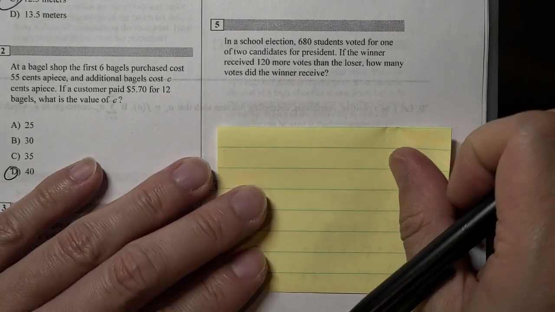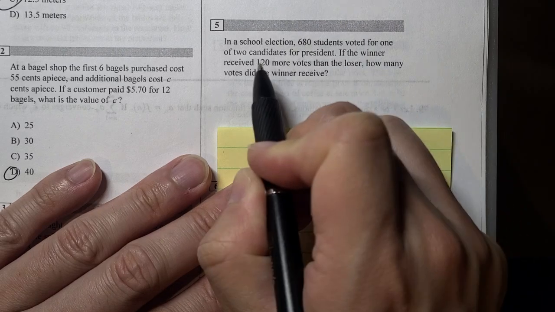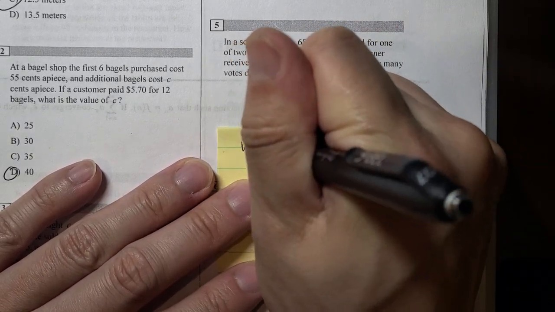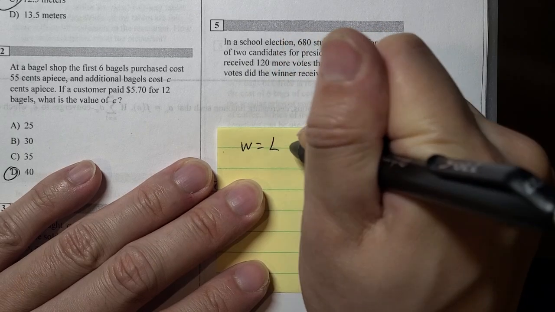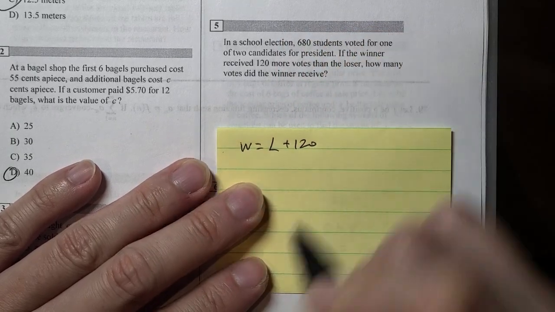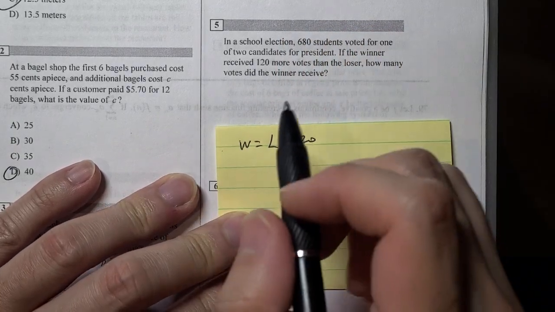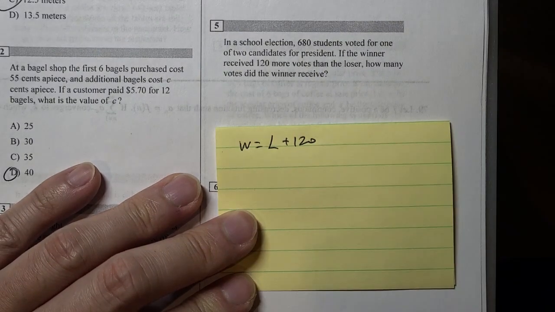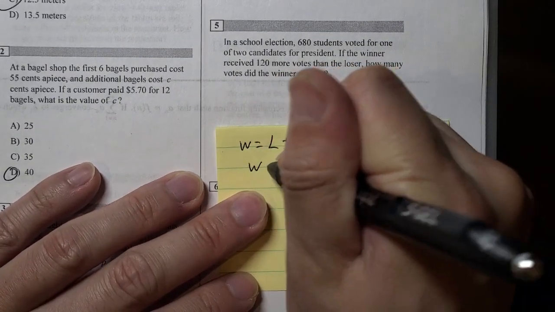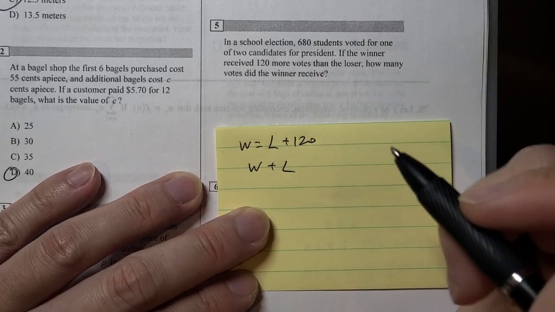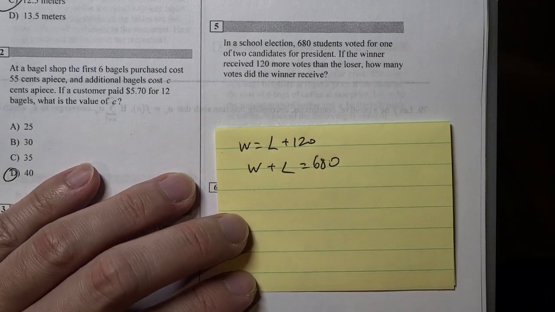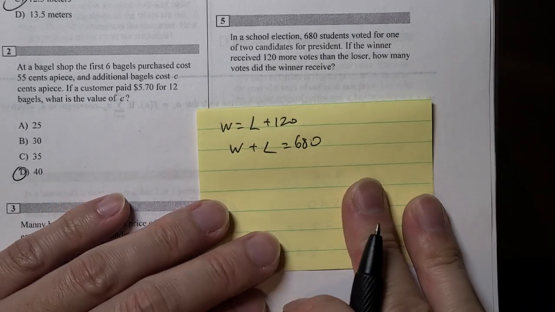So the winner received 120 more votes than the loser. So the number of winning votes would be the number of losing votes plus 120. That's what that says right there. And since this is the election, there's 680 students, assuming everyone voted, the number that voted for the winner plus the number that voted for the loser should be 680. Okay, two equations, two unknowns. We can solve it, okay?